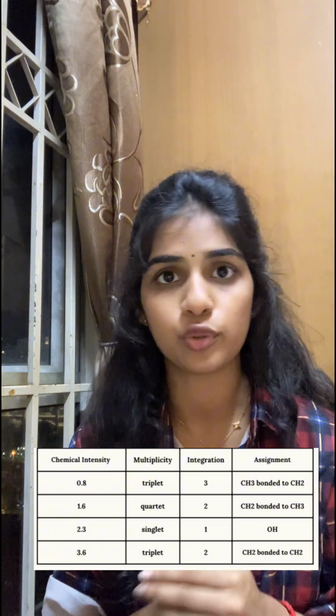Moving on, the signal at 2.3 ppm shows a singlet, with no splitting, which indicates no neighboring protons. The integration of 1 suggests that this could be an OH group. In addition, the signal at 3.6 ppm, with a higher chemical shift, indicates a CH2 group near an electronegative atom. The triplet pattern reveals coupling with 2 neighboring CH2 protons, and the integration of 2 fits this environment.